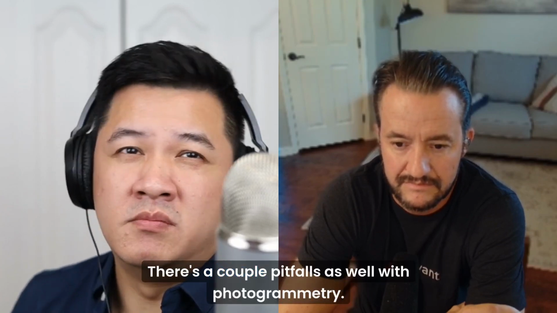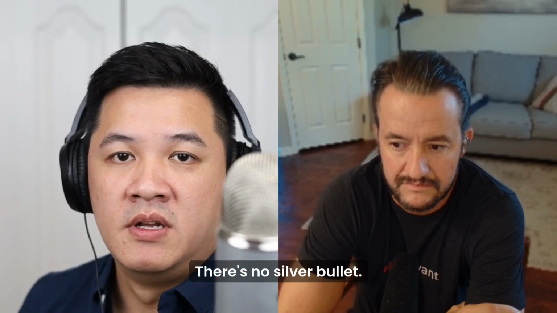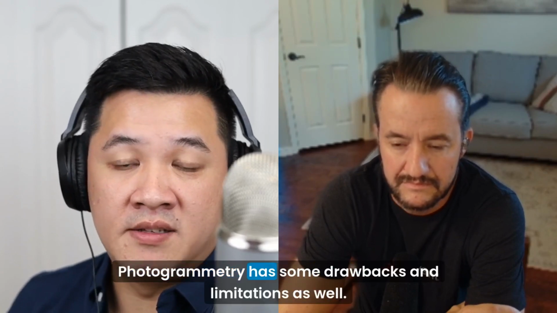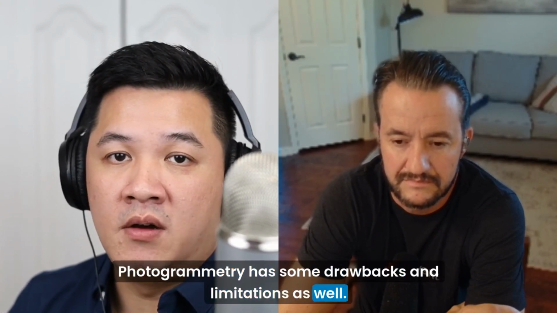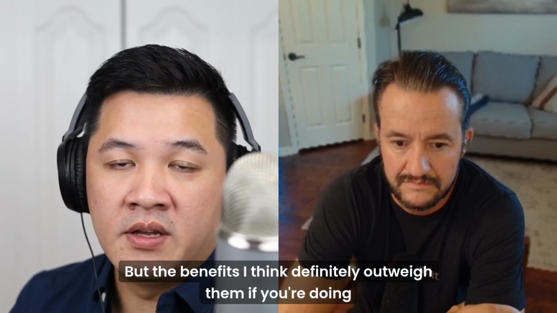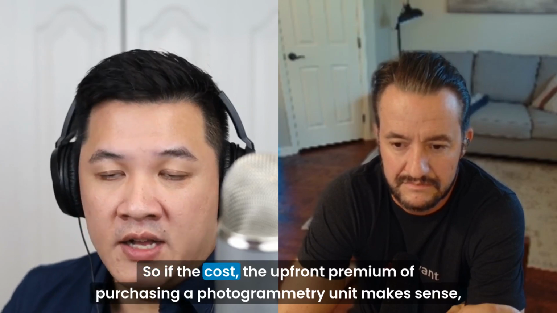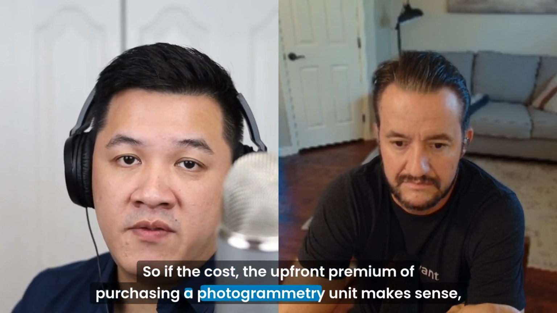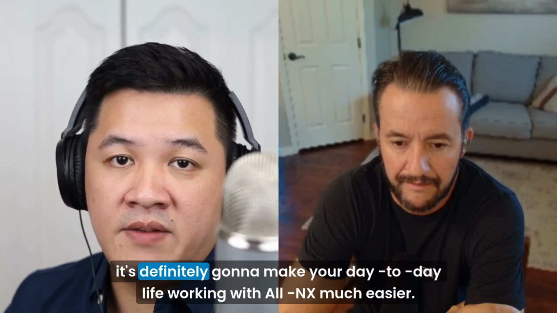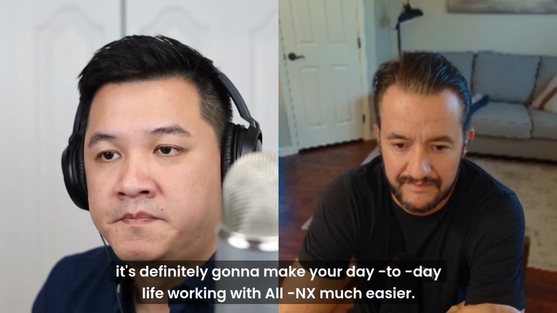There are a couple of pitfalls with photogrammetry as well. There's no perfect technology. There's no silver bullet. Photogrammetry has some drawbacks and limitations as well. But the benefits, I think, definitely outweigh them if you're doing the correct volume of work. If the upfront premium of purchasing a photogrammetry unit makes sense, it's definitely going to make your day-to-day life working with all-on-X much easier.